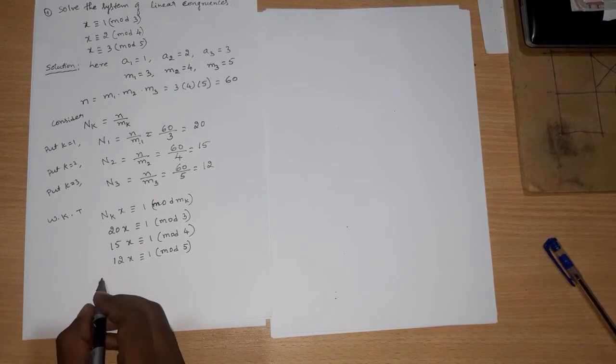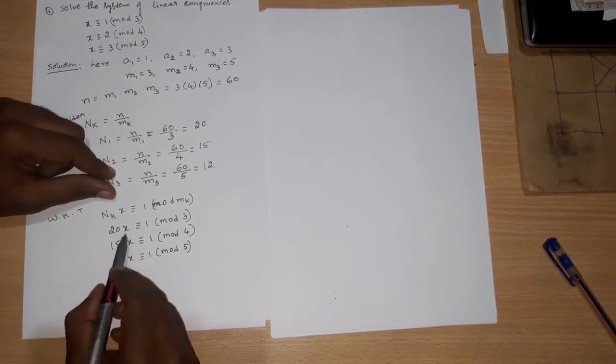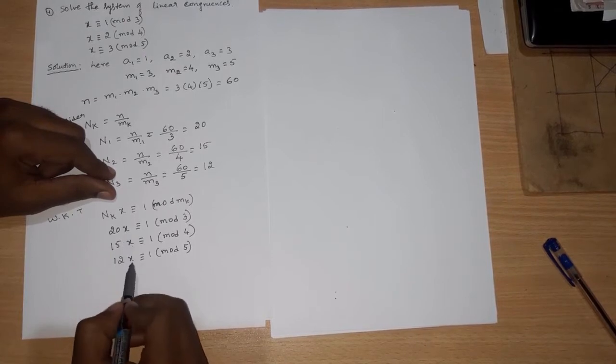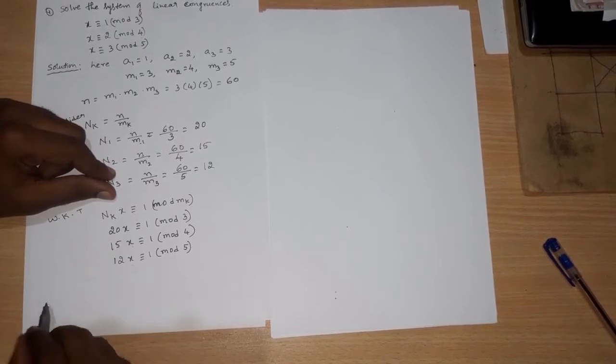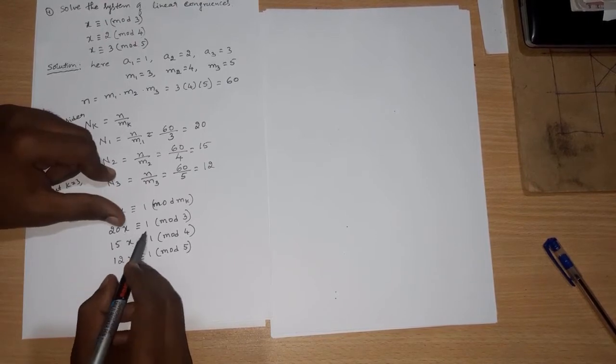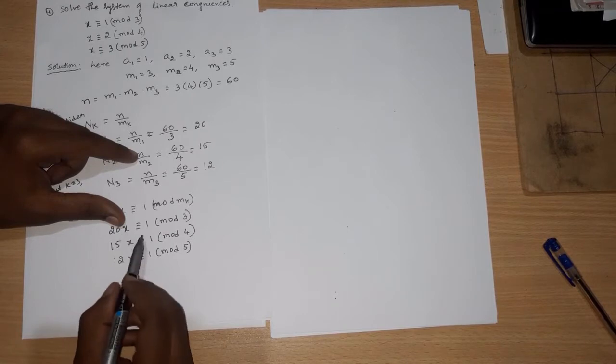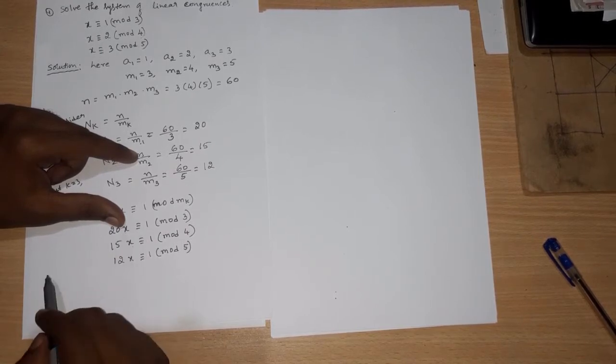Next, here we have to find out the x values. So here I recorded these as x1, x2, x3. So for which values of x will you get remainder 1? As we vary x, the remainder 1 should come, and we have to choose that value of x.